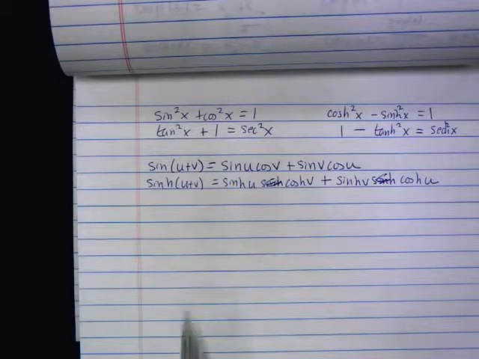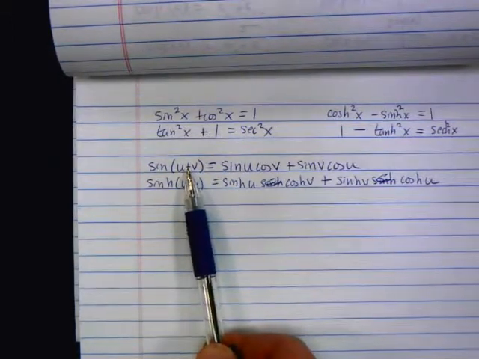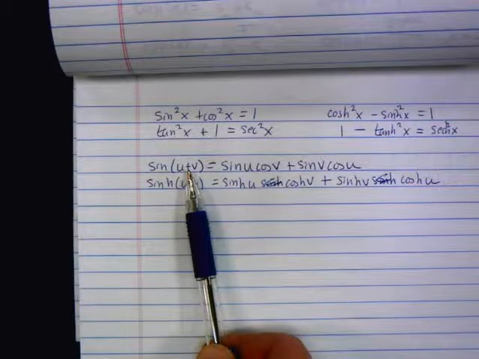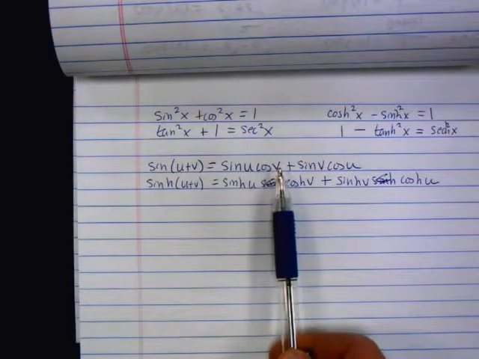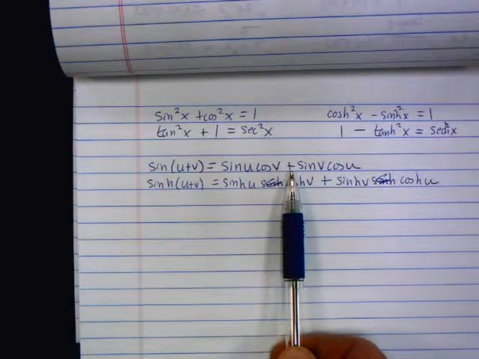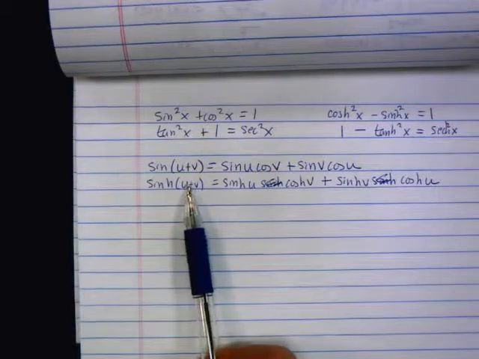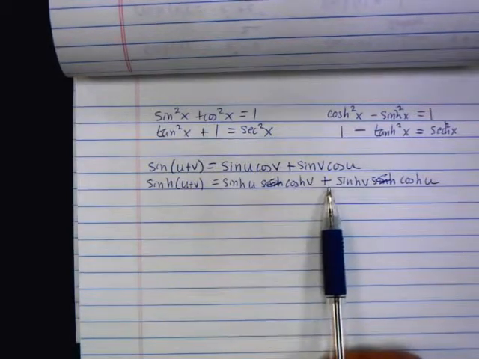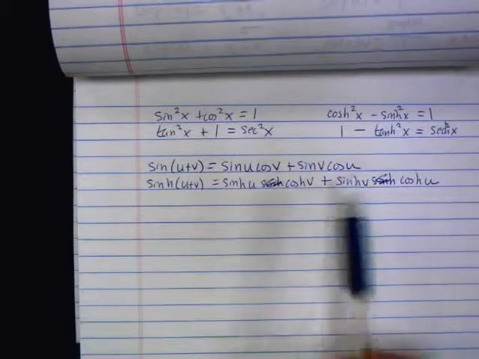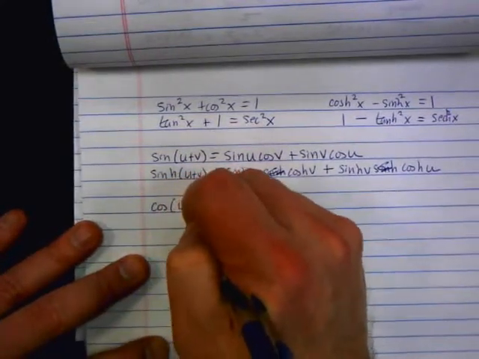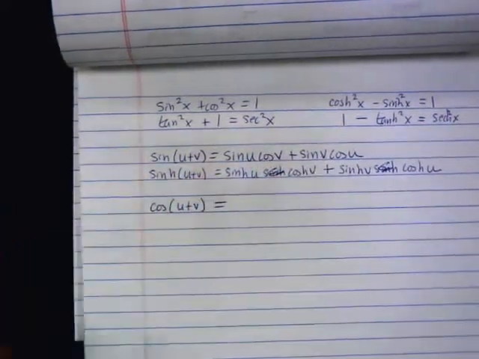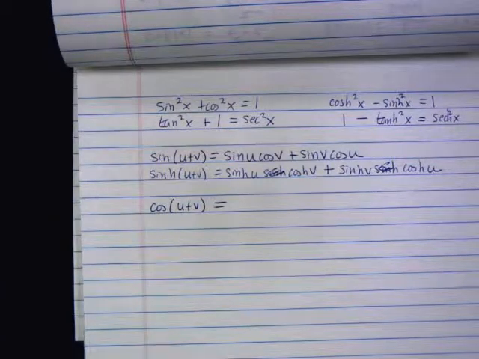How about the formula if I had a minus in the middle? How does that change for trig? Anybody remember? If I have a minus there, I get a minus right there. Same thing works with hyperbolic sines. If you have a minus right there, you get a minus right there. How about the same formula for cosine? Anybody remember the formula for cosine u plus v?